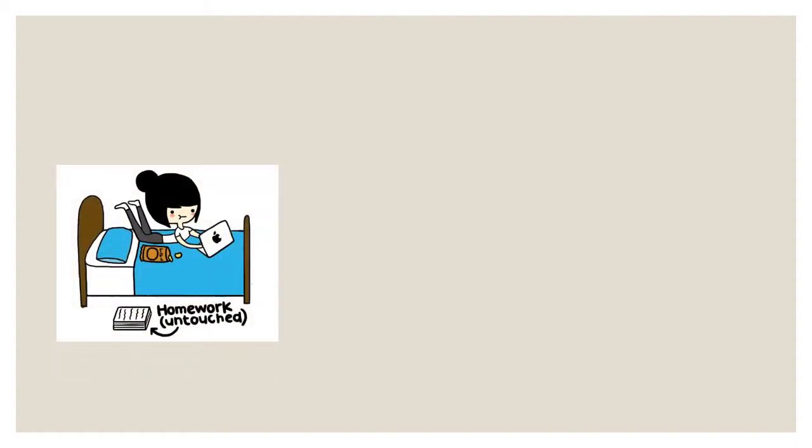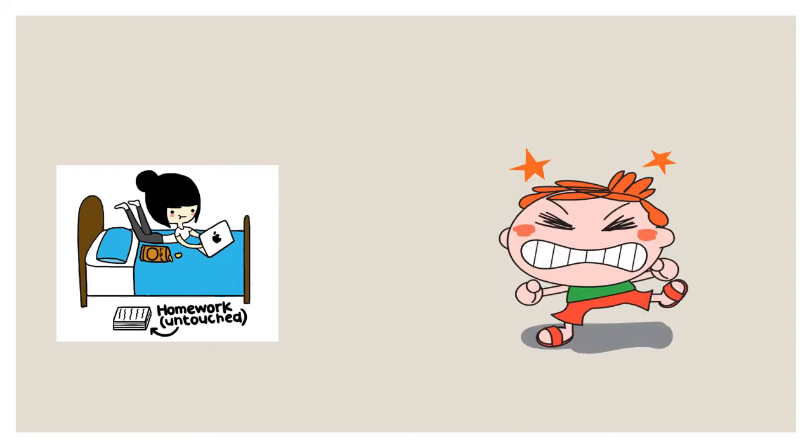Now we have more prefixes. Look at this picture. We have a girl who is playing and her homework untouched. She didn't do her homework. She's wasting her time playing. Now look at the other picture. Here we have a boy who is shouting. He's very angry and mad.